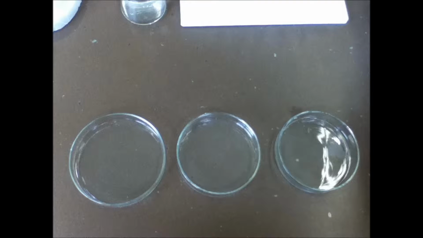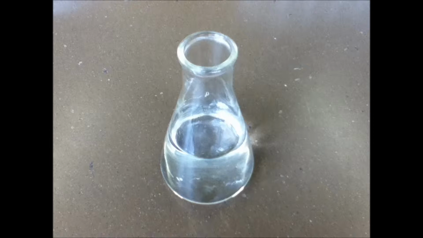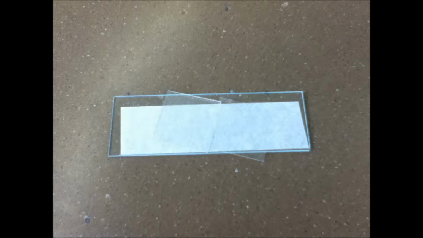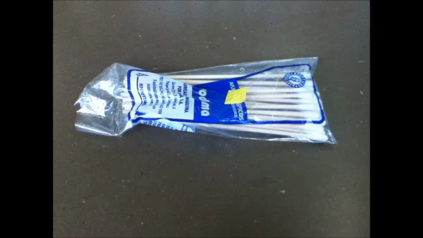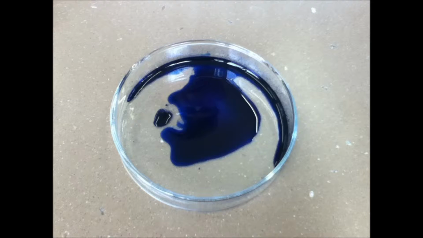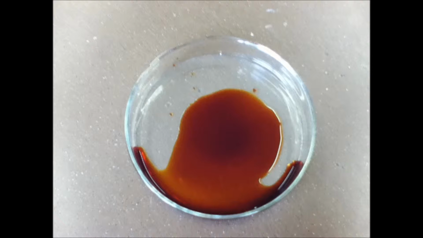Well, the objective of this lab was to dye some animal and some plant cells. For this we used some containers, some alcohol, some laminates, some swabs, and the dyes, which were methylene blue, as you can see, and we also used lugol, that's a powerful dehydrating dye.